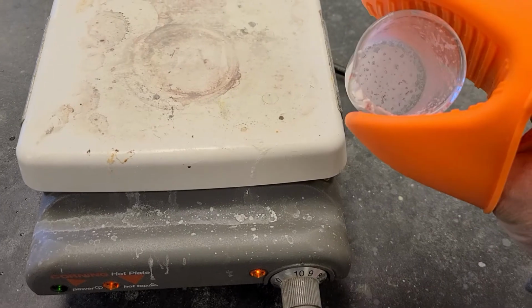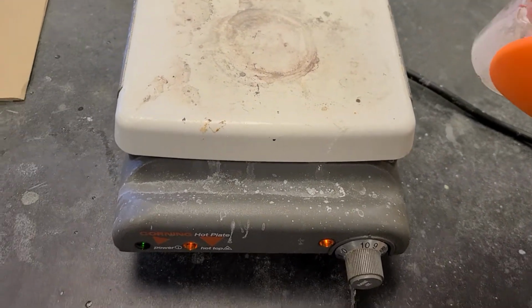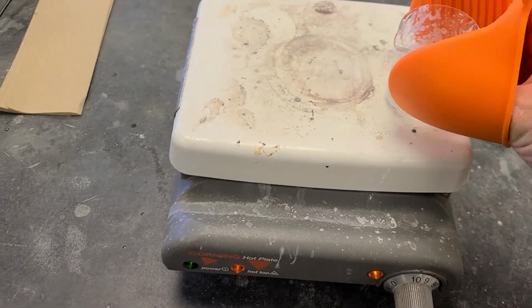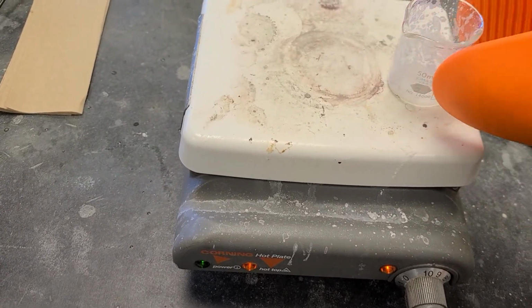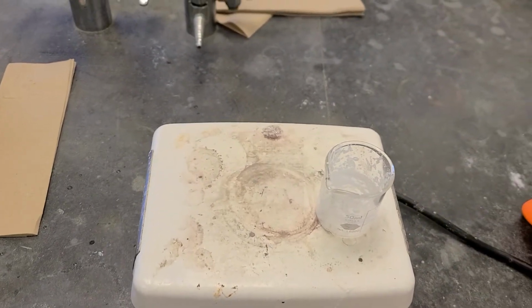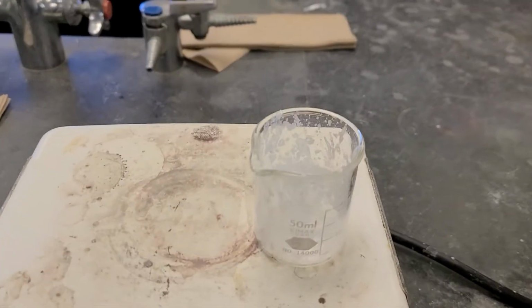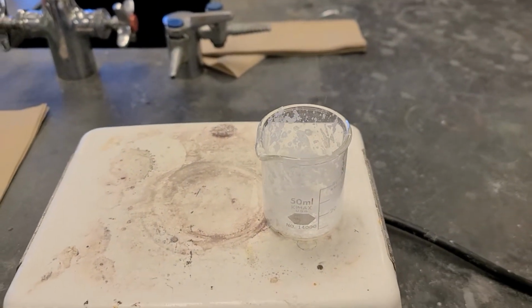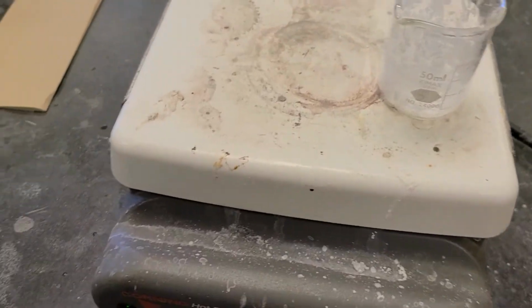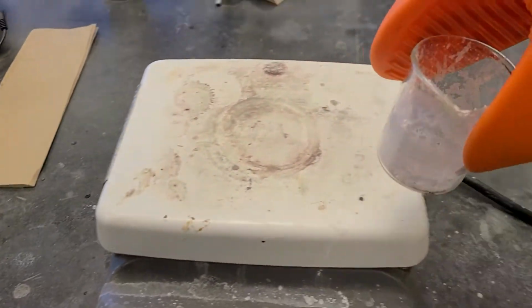So our product is in this beaker, but we don't want any more water in there because that would lead to error. So we don't want the mass to be any more than just the salt. So see how there's still some water vapor coming off of there? But we also don't want to lose our salt product. So it's kind of a tricky thing to do.